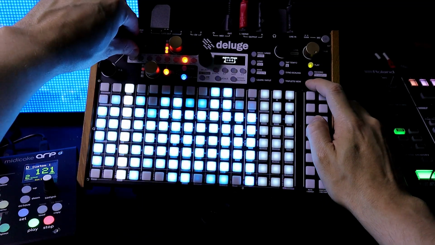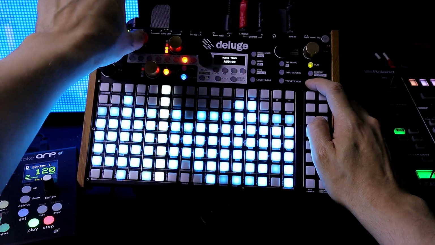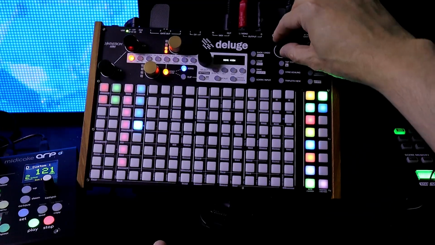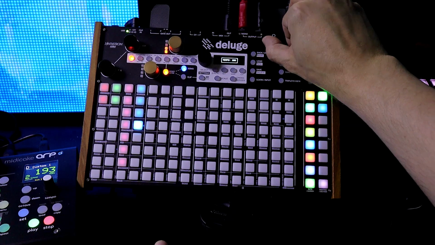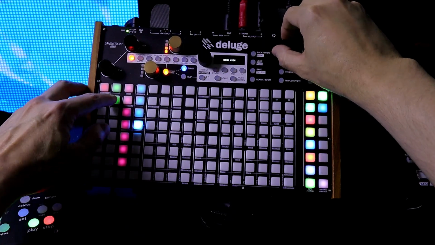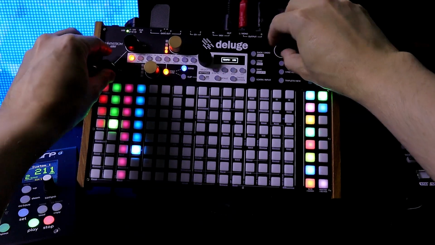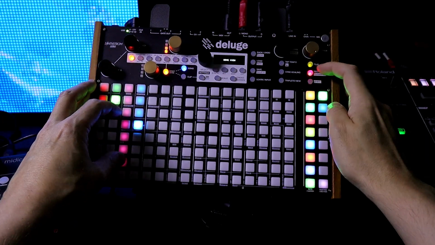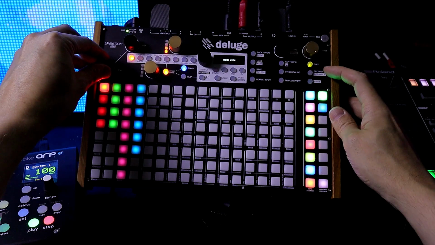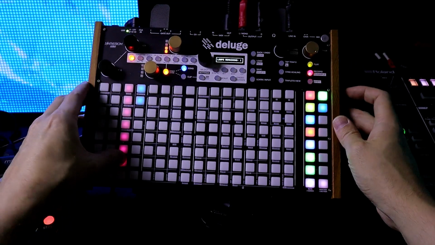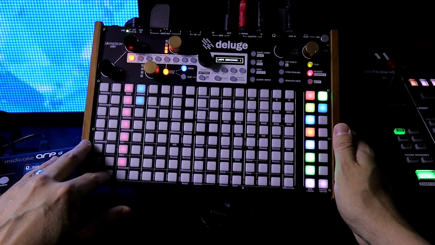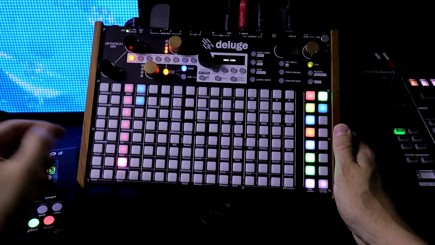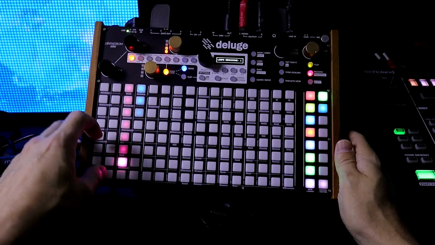Hold down shift and smush it so it's faster. Go back down. You can change the tempo. Add some more drums. Now let's just enable this. Record. Now it's triggered. Now it's right there. Let's record that over here.